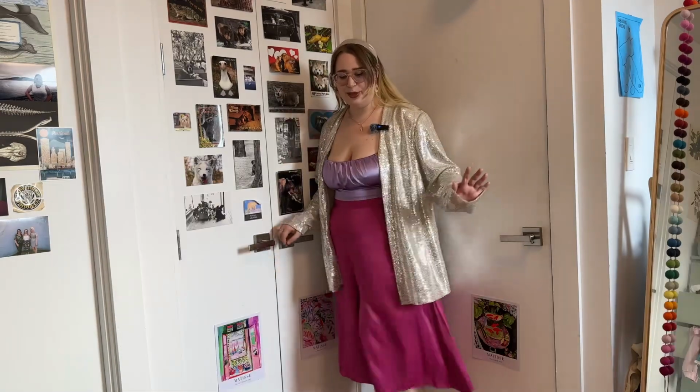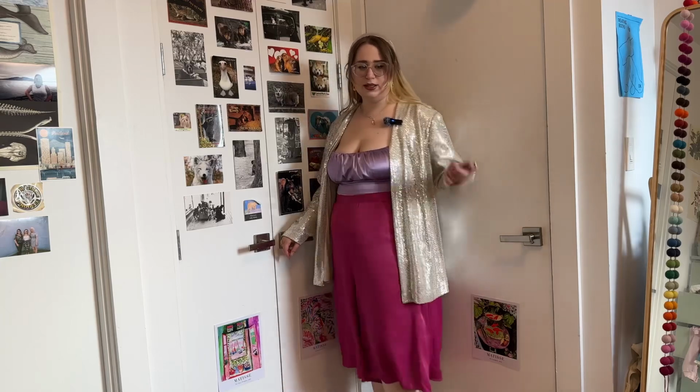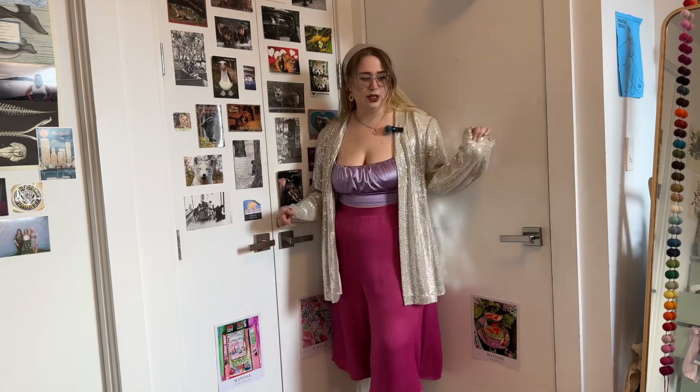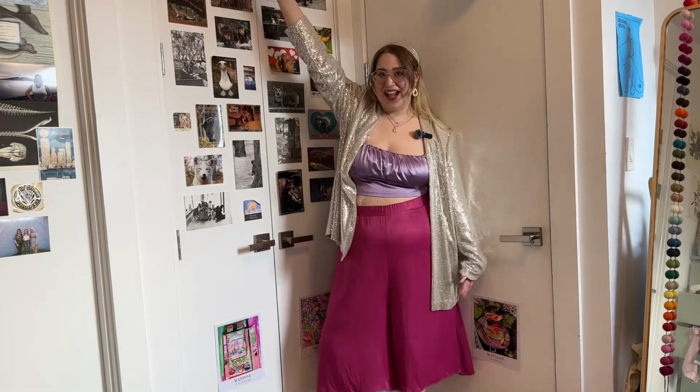But anyway, I put the same shoes on, just without the socks. I love a chunky shoe. And just some little layered necklaces. I didn't want it to be too busy, so I feel like I'm gonna go to a disco.